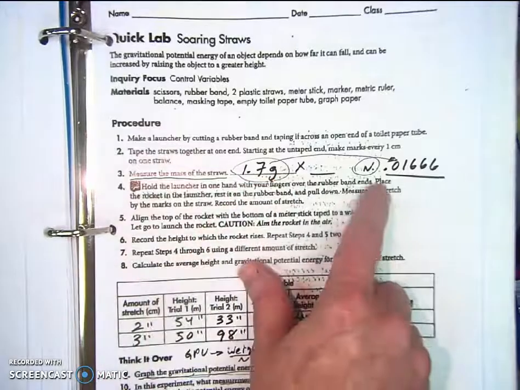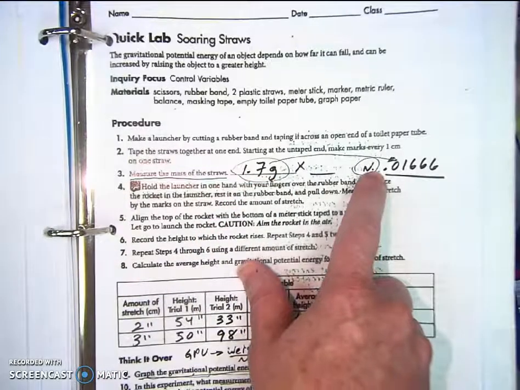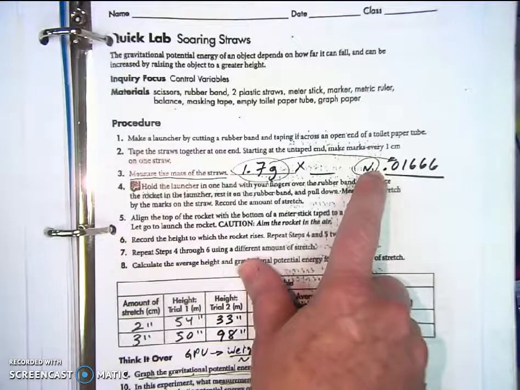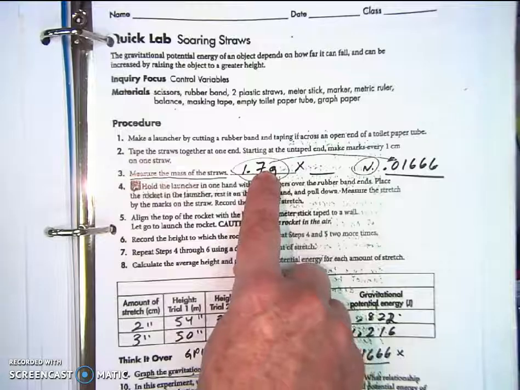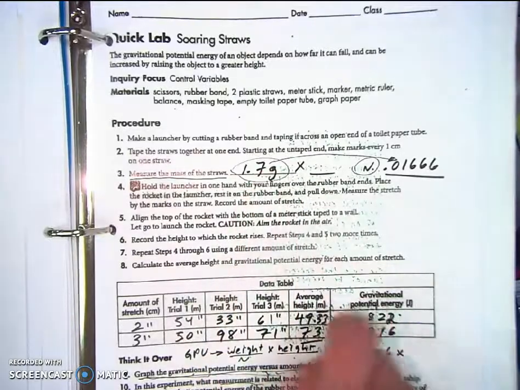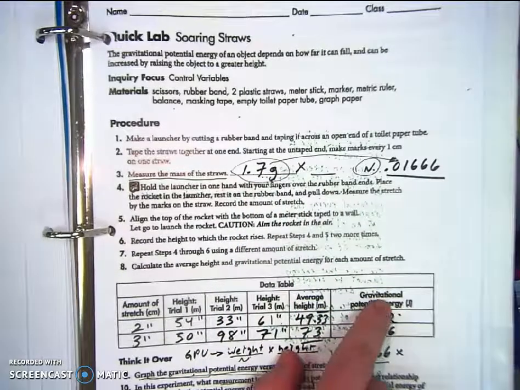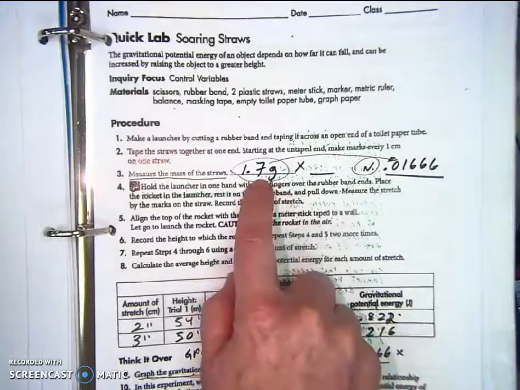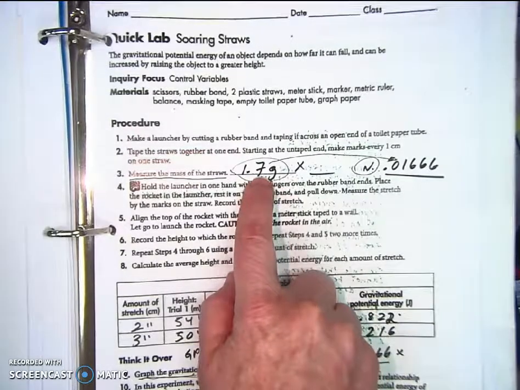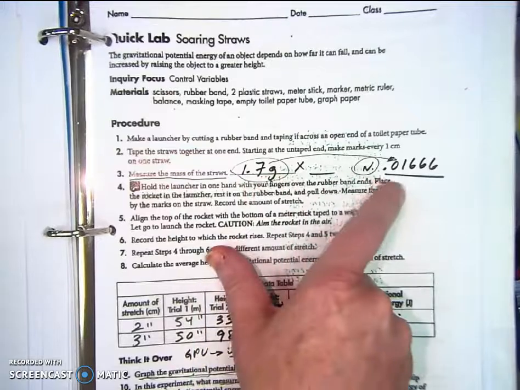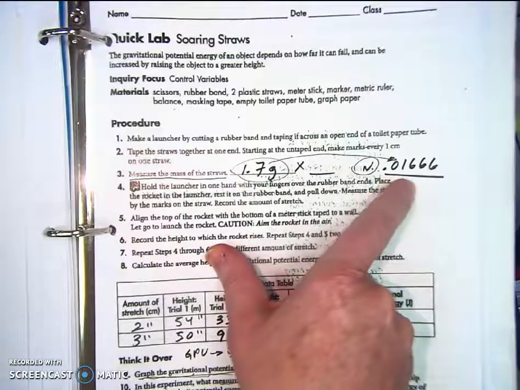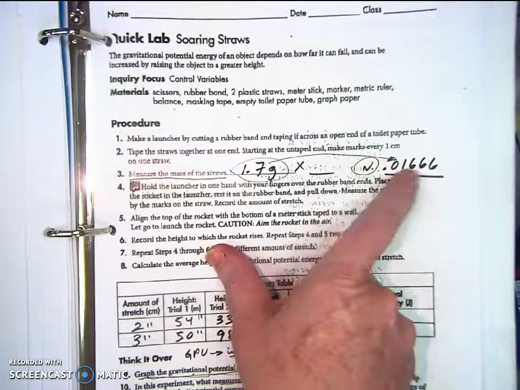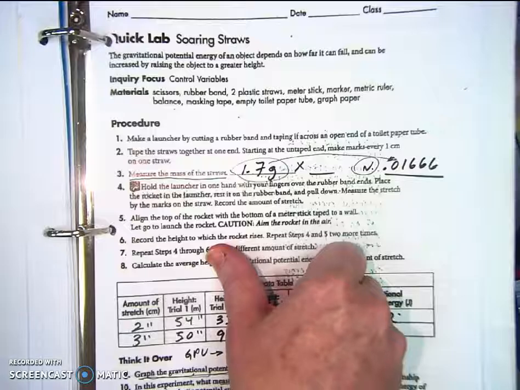Now you'll notice I have a conversion for newtons over here, because once you weigh it, in order to convert it to gravitational potential energy, which is in joules, you're actually going to have to multiply the weight of your straw in grams by 0.01666, and then you will get the weight in newtons.